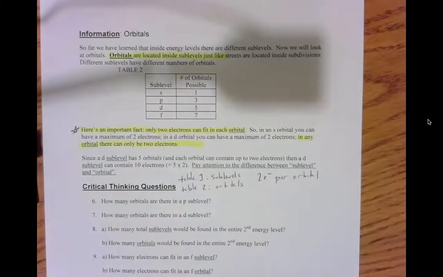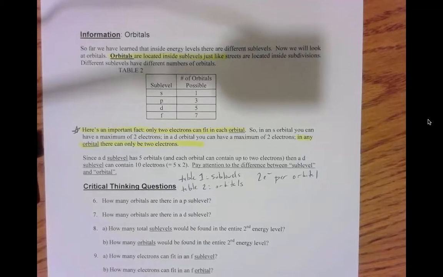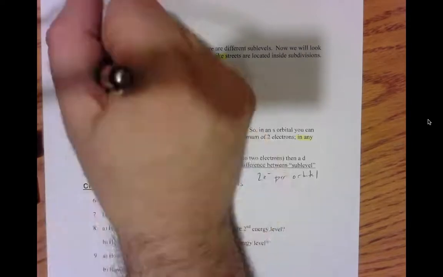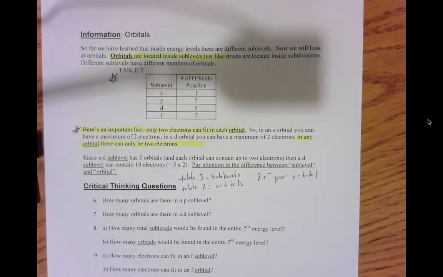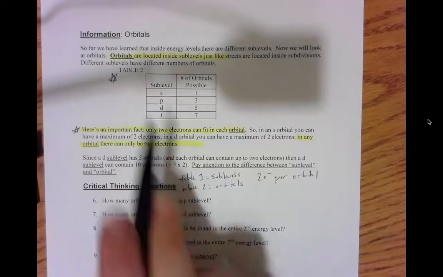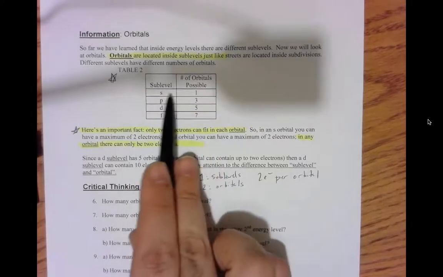So the next page, now we're going to learn about orbitals. So orbitals, they're like streets. They are located inside the different subdivisions where we can find electrons. So Table 2 shows us that each sublevel contains a certain number of orbitals. Again, this is a really important table. It's something that won't be provided to you, but you'll probably learn this information just from using it throughout class. So again, we just see the different sublevels and the amount of orbitals that exist in each one.